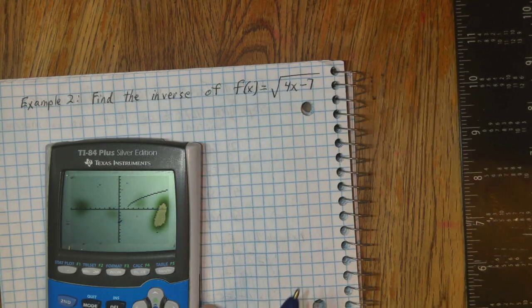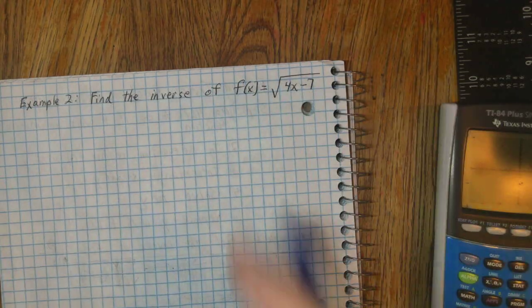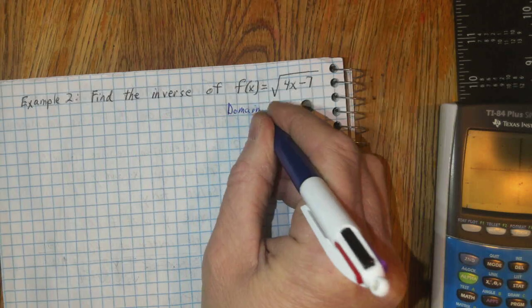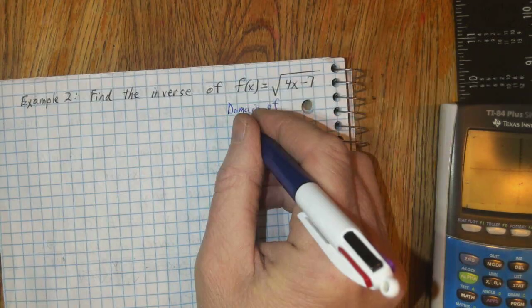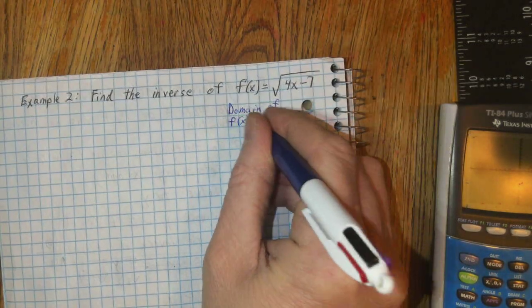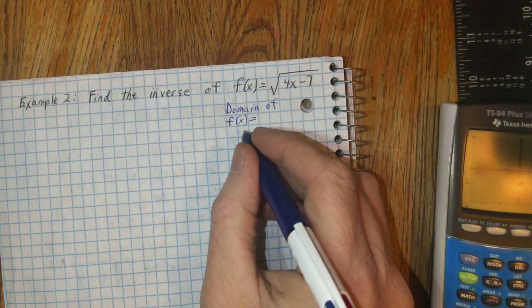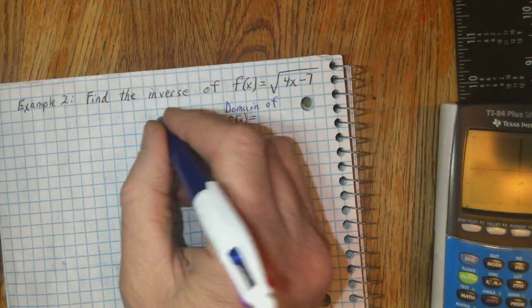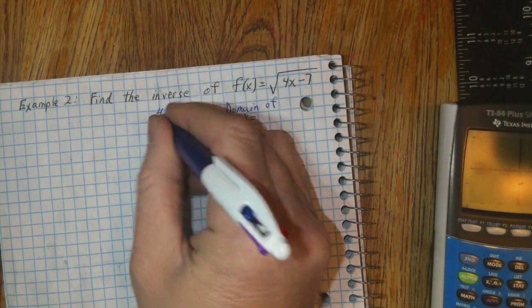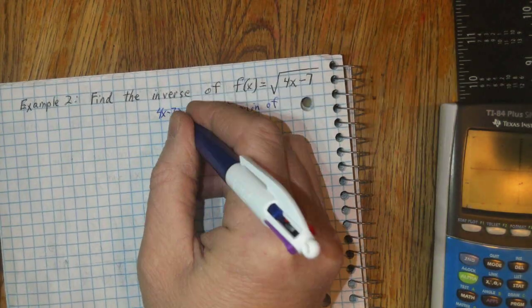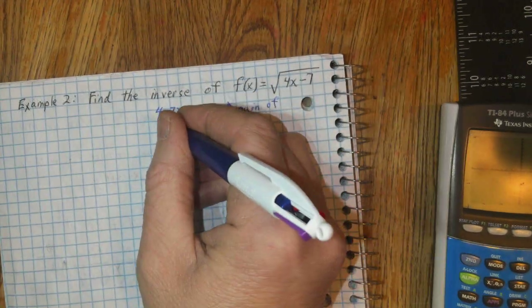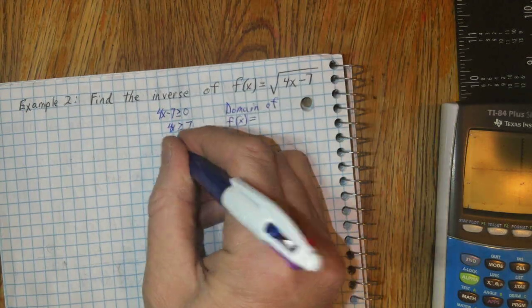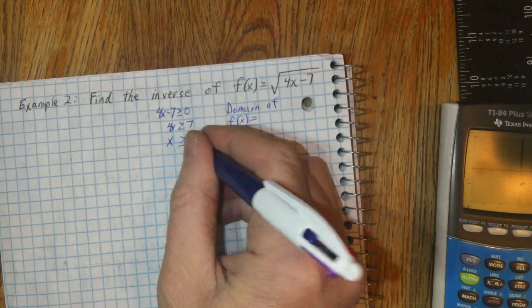The domain of f of x. I'm going to just do a little solving here, and then we'll work on the inverse in a second. If you remember, 4x minus 7 has got to be greater than or equal to 0, which means 4x is greater than or equal to 7, which means x is greater than or equal to 7/4.